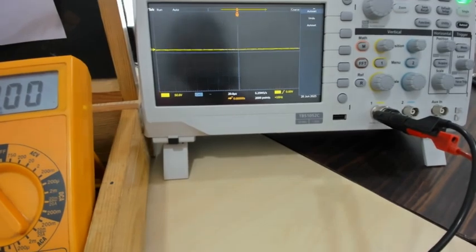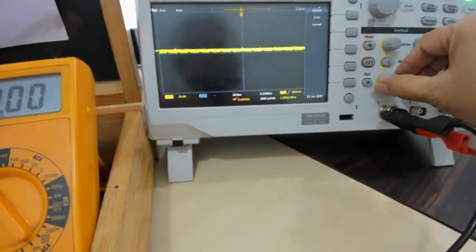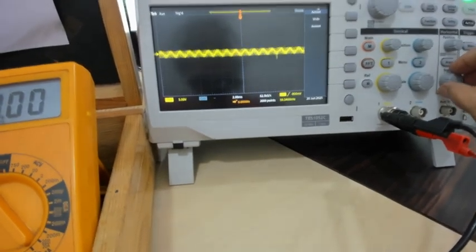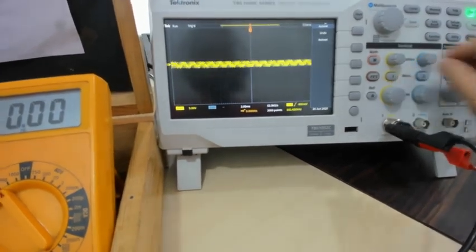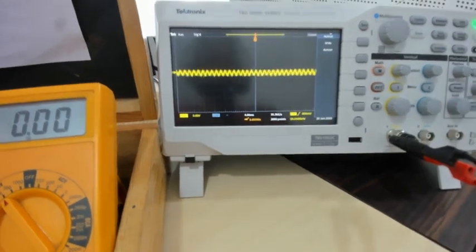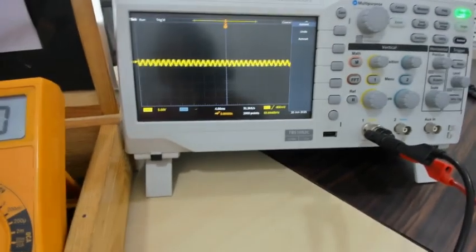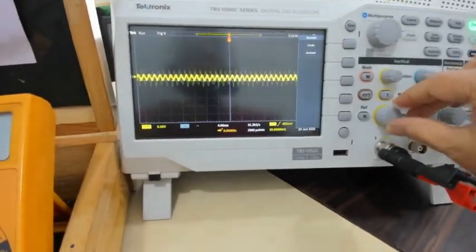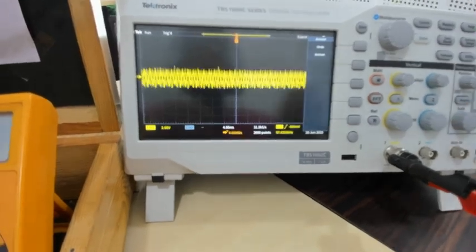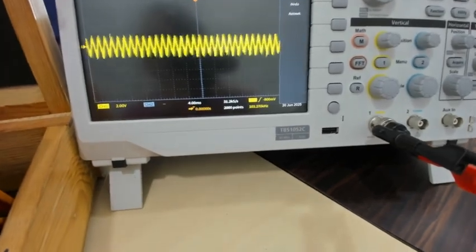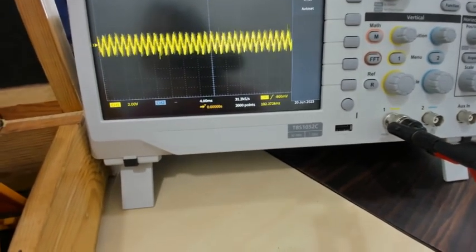Now see on the DSO. So this is the distorted version of your modulating signal. Correct? Now we want the detected signal, that is the modulating signal without distortion. So we'll apply the output here.